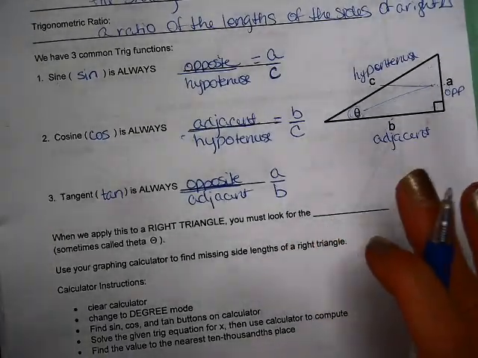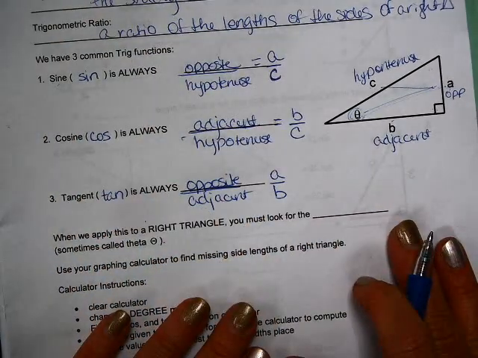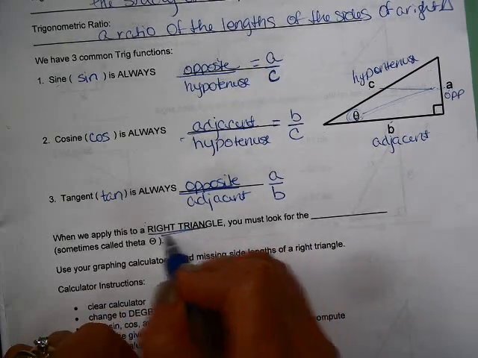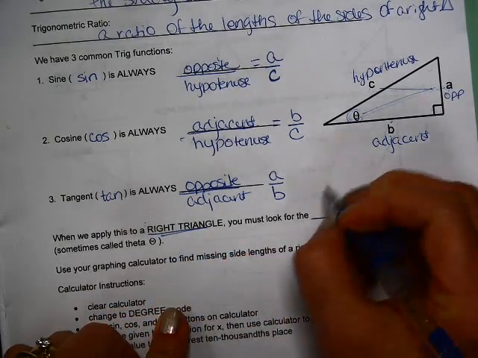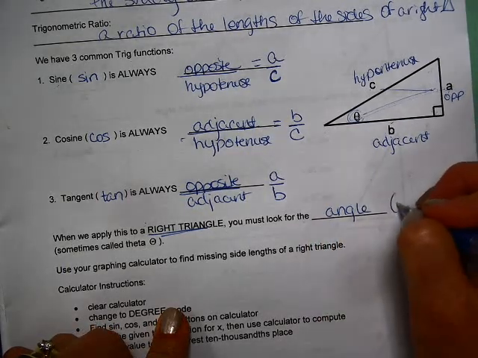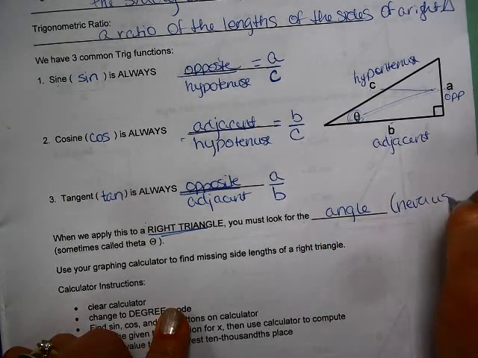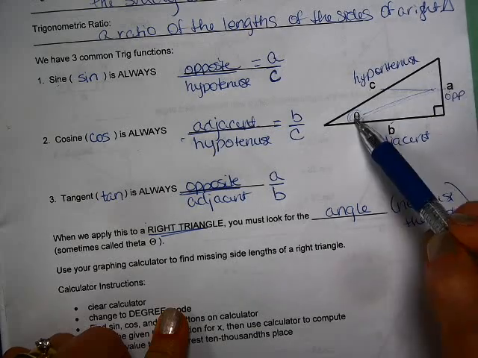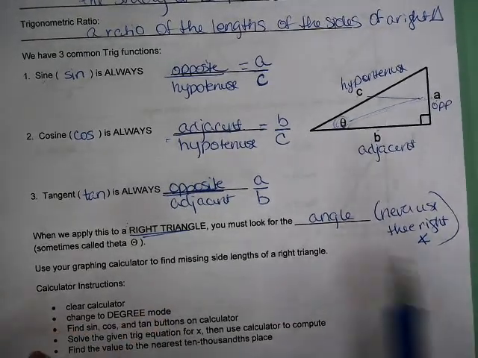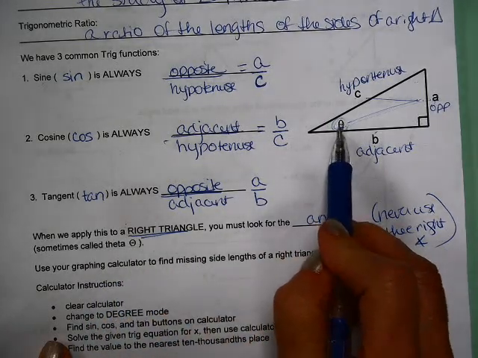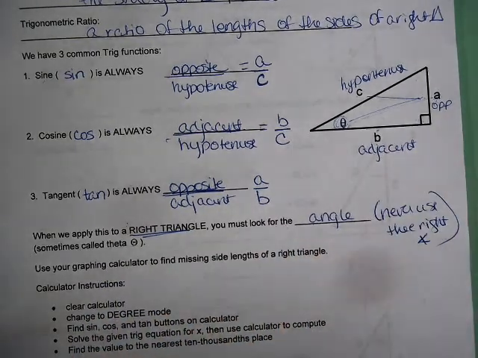All right. Why we use this, when we use this. We apply this method using trigonometric ratios only to right triangles. And you always must start with looking for the angle. We have to have an angle to start with. Never use the right angle. It must be one of the acute angles. Now, we sometimes call this theta, and that's what that little marking is.